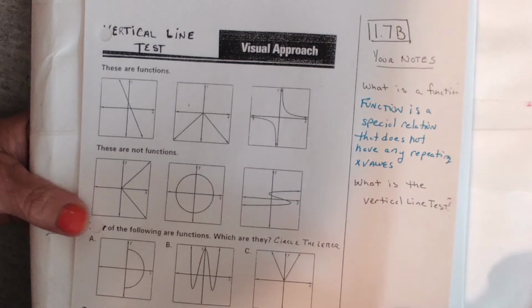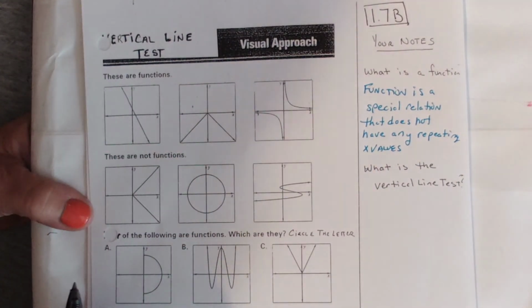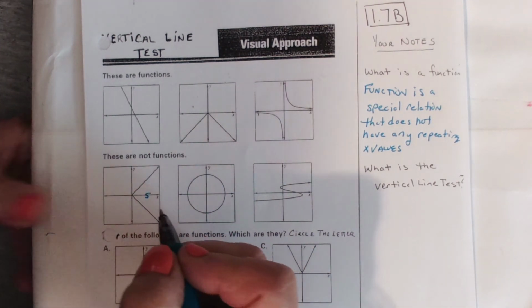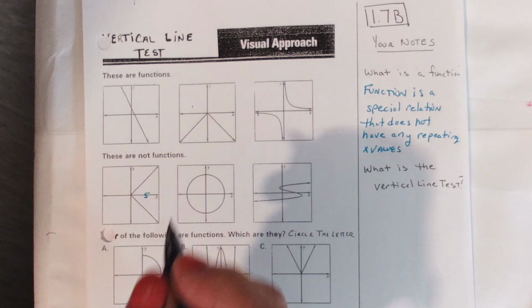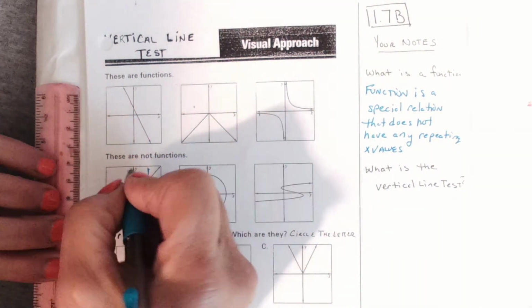And if we go back to this definition here, and we look at these, and we'll just say this is at 5, and I'm going to draw this vertical line. Okay.